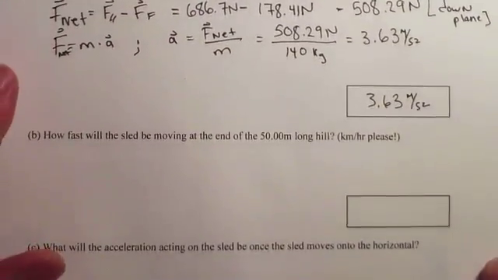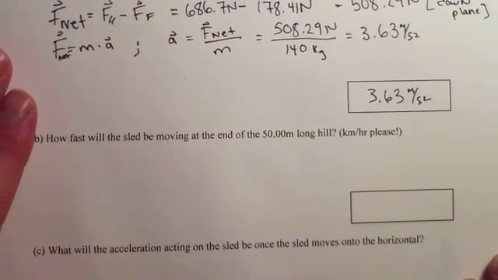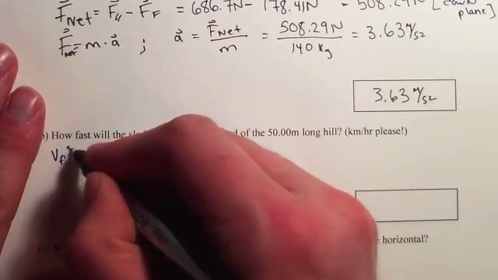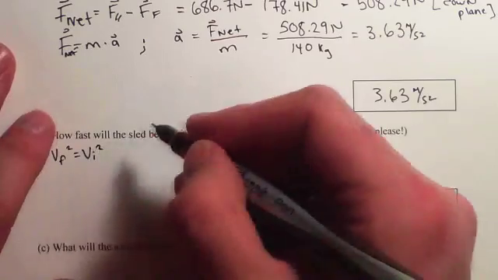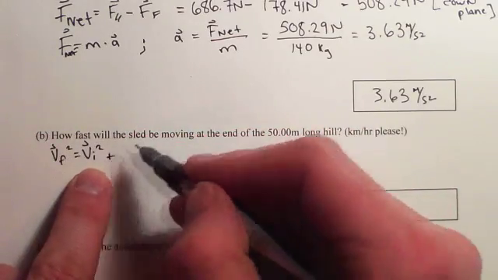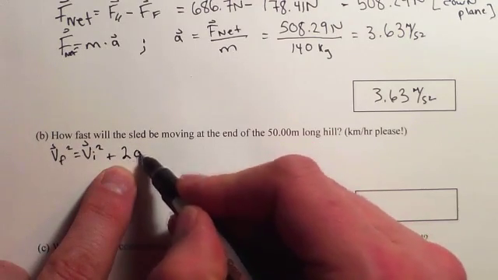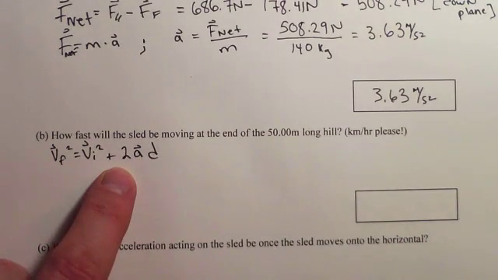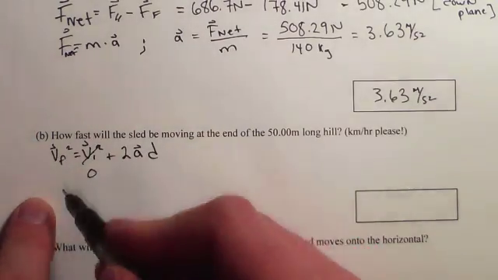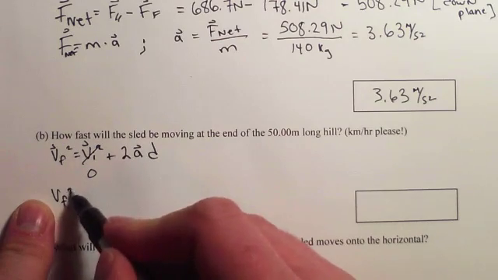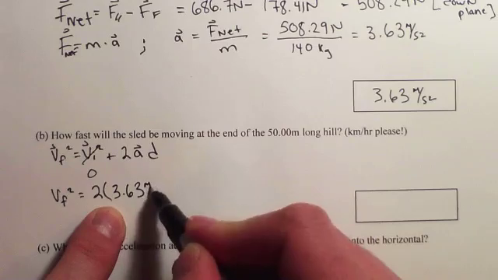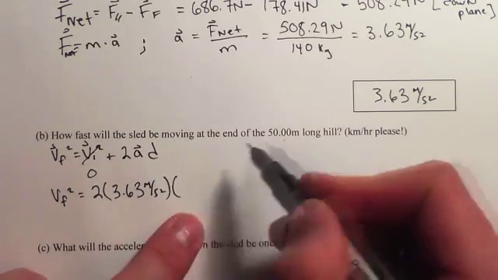So now we have a different problem. It says, how fast will the sled be moving at the end of a 50-meter long hill? So we have a kinematics equation. The final velocity squared is equal to the initial velocity squared plus 2 times the acceleration times distance. We're assuming he started from stop. So Vf squared is equal to 2 times the acceleration we just solved for times the distance of the hill.